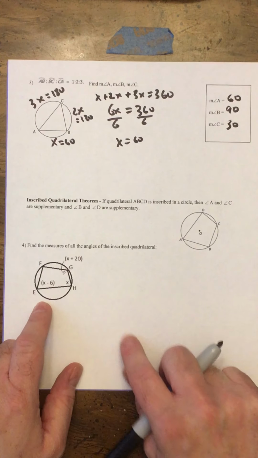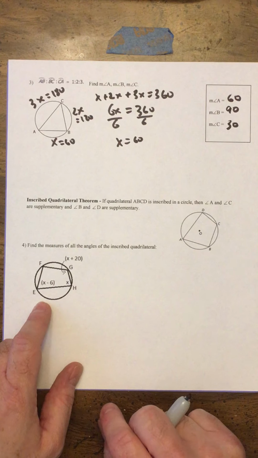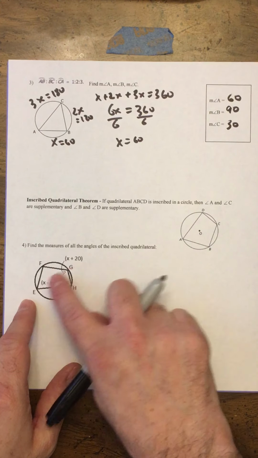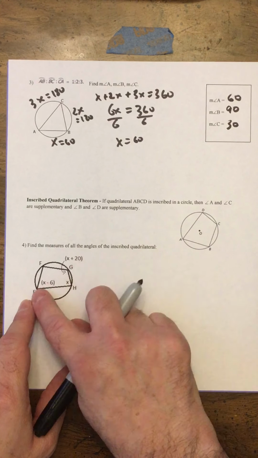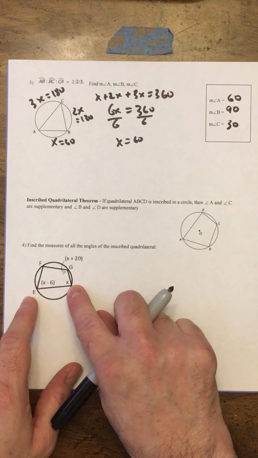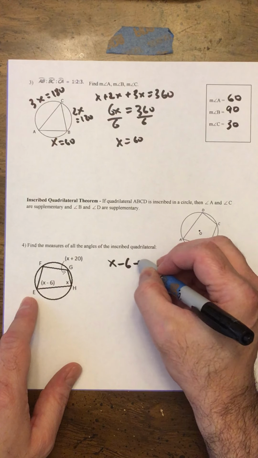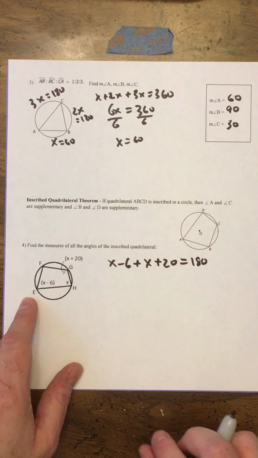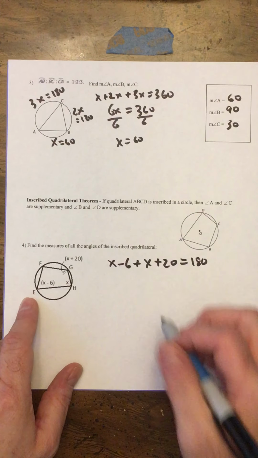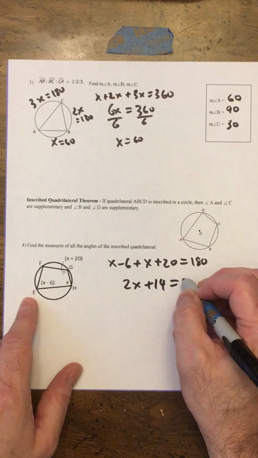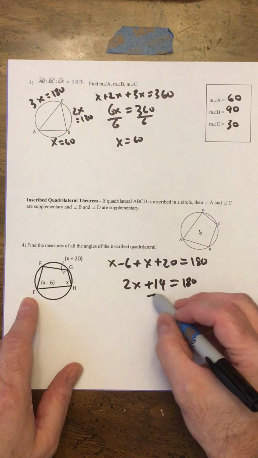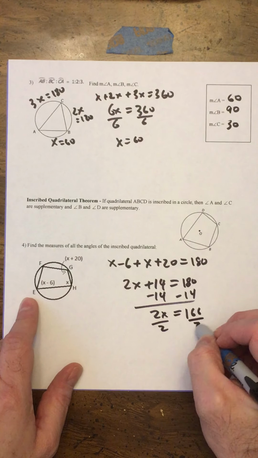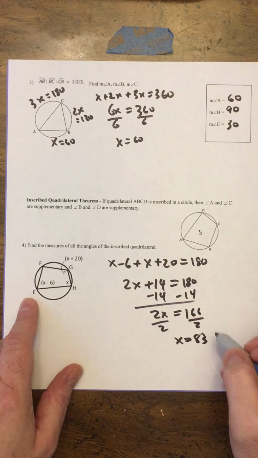So if you take a look at this example here, find the measures of all the angles in the inscribed quadrilateral. The angle by E and the angle by G are across from each other. They have to add up to 180. Don't use angle H in this equation. You're going to do x minus 6 plus x plus 20 equals 180. The angles that are diagonally across from each other are going to add up to 180. So we get 2x plus 14 equals 180. 2x equals 166. And x equals 83.